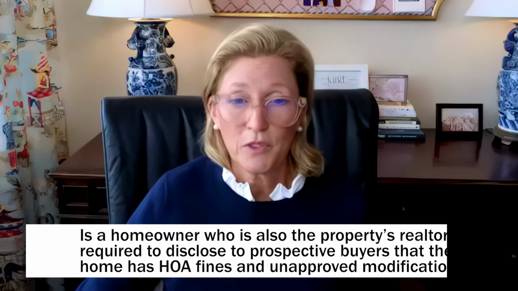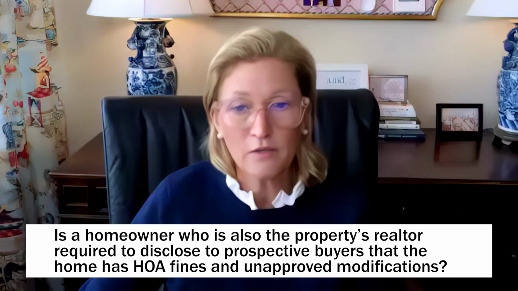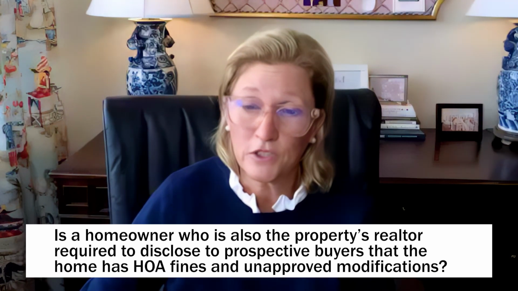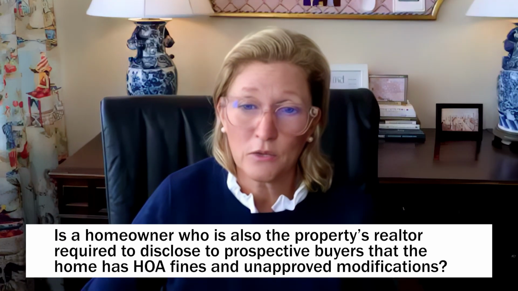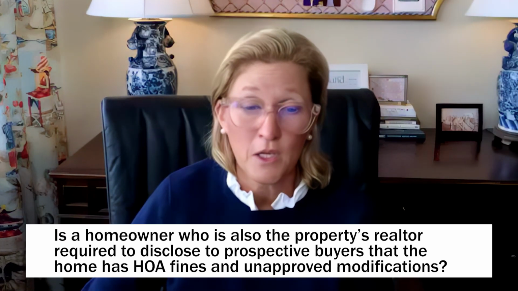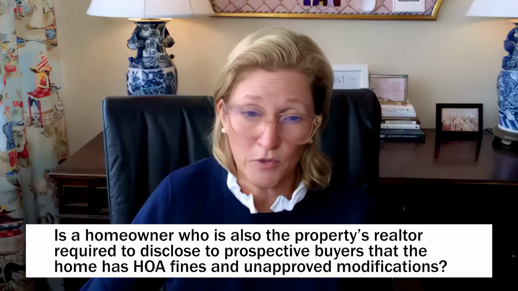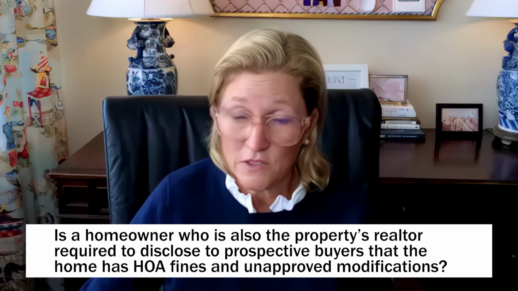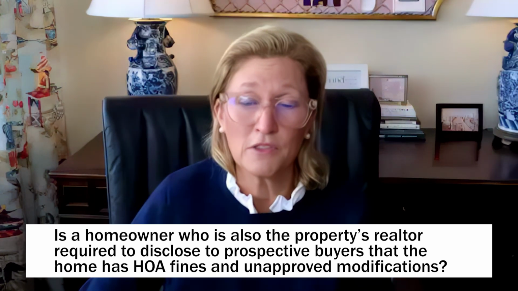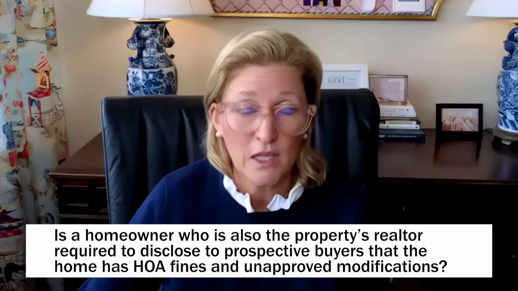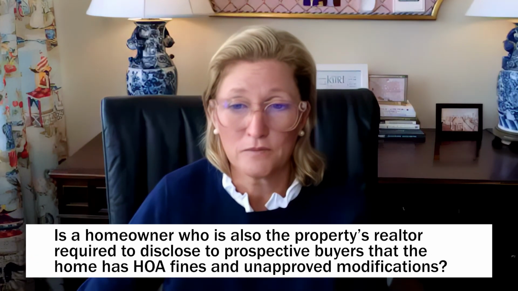Okay, question number 6 from an owner. A homeowner, investment property owner, or realtor in a planned community did not follow the governing documents, rules, and regulations and has outstanding fines and violations on the property's account, and the home is now listed for sale. With respect to violations, the homeowner had the opportunity to be heard and availed themselves of that opportunity and have received a response to the appeal. Are they obligated as a realtor owner to tell all prospective buyers that the property has fines levied against it and modifications to the home that were not approved by the association?